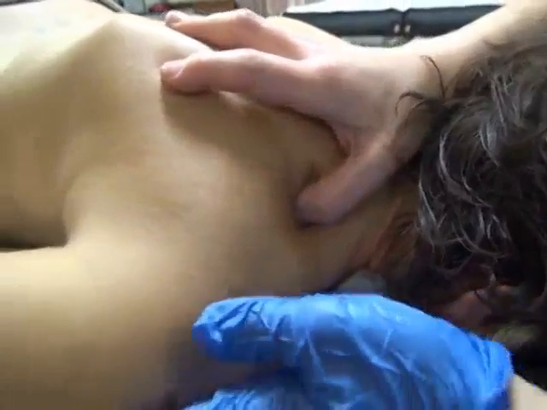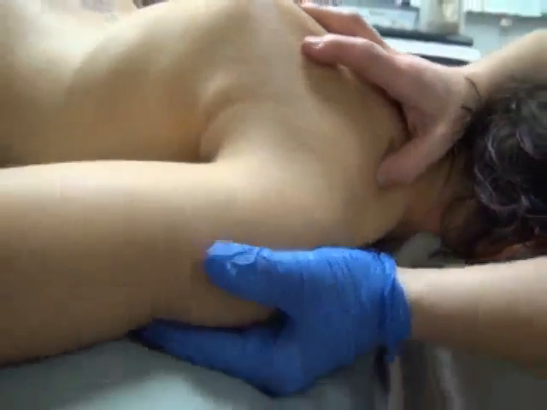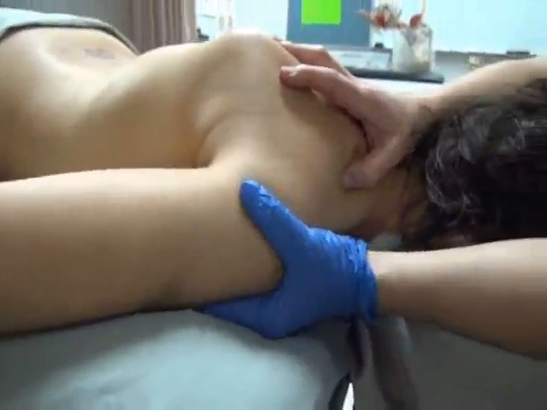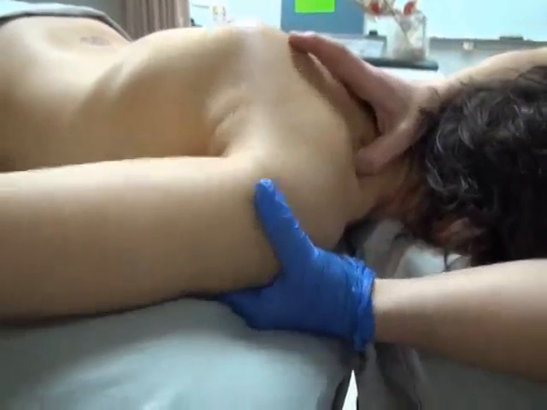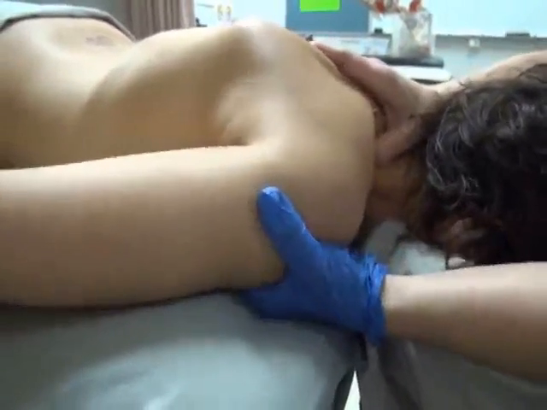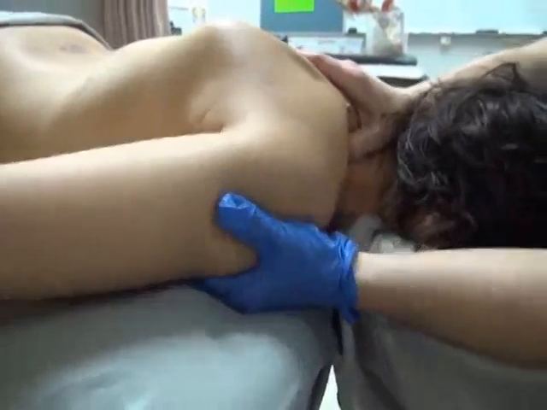You can talk to deltoid at the same time. And you can jostle the shoulder girdle around to get right up in the supraspinous fossa.